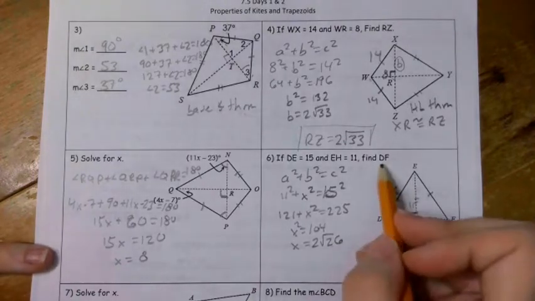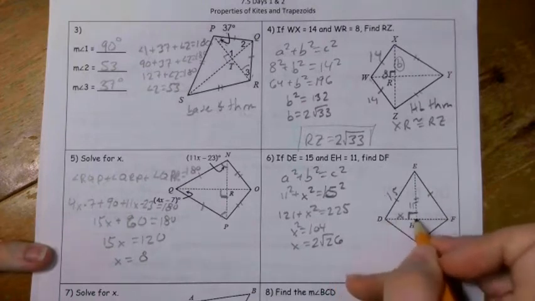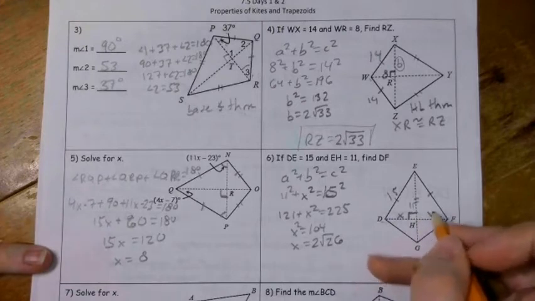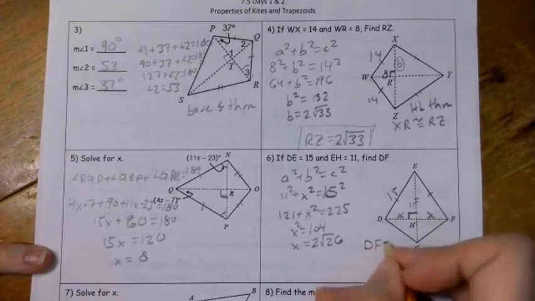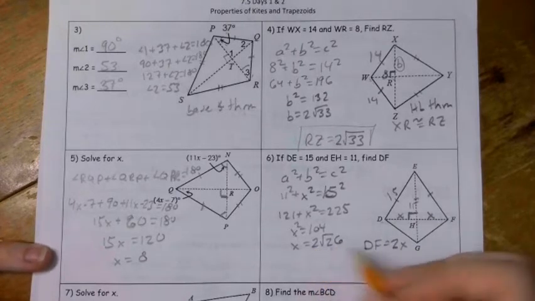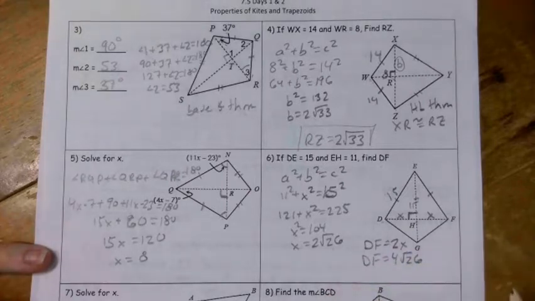Now, we are looking for DF. DF is this whole thing. Now, I already said that DH is x, and we've proven using hypotenuse leg theorem that HF is also x. So that means DF is going to be equal to 2x. X we said was 2 root 26. That means DF is 4 root 26.